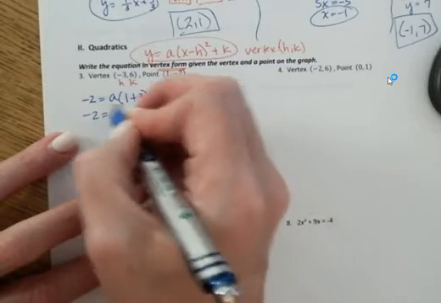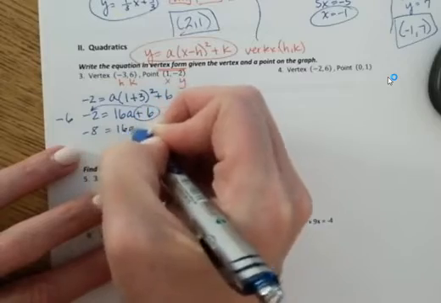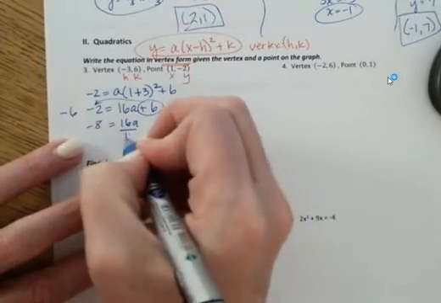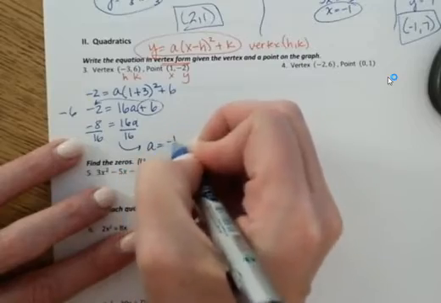I'm going to move that 6 over here. It's going to be minus 6, so I'm going to get -8 equals 16a. Solving for a, so I'm going to divide by 16. And we're going to find that a is equal to -1/2.